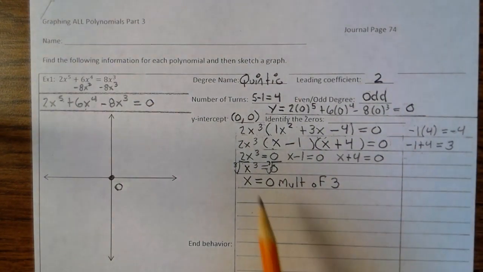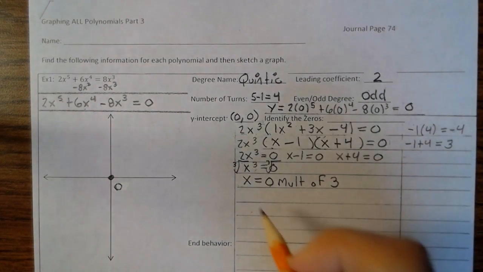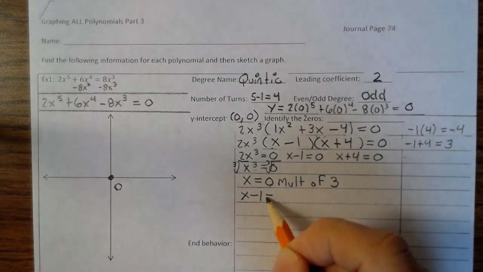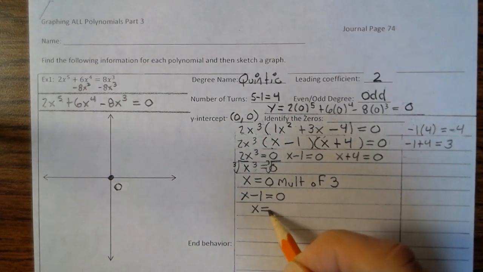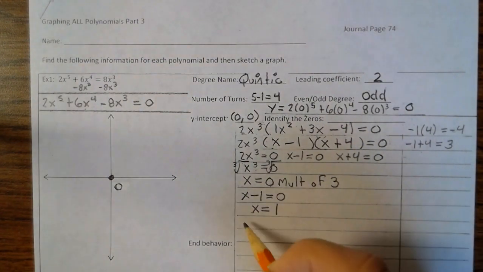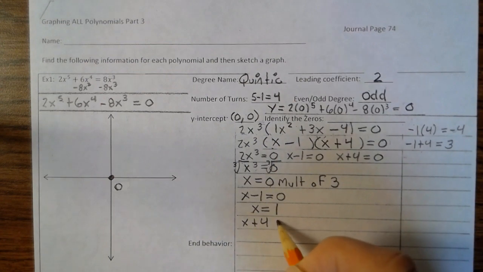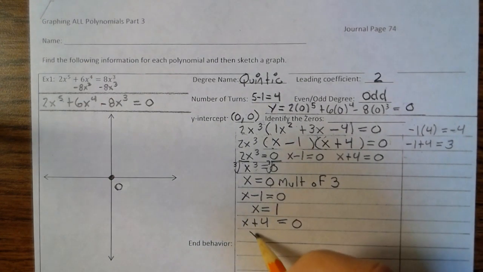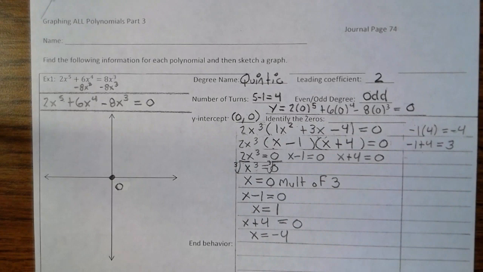And the reason being is we know that because of the cube, there's 3 of these zeros. Okay. Now we set x minus 1 equal to 0, so x equals 1, and x plus 4 equal to 0, so x equals negative 4.